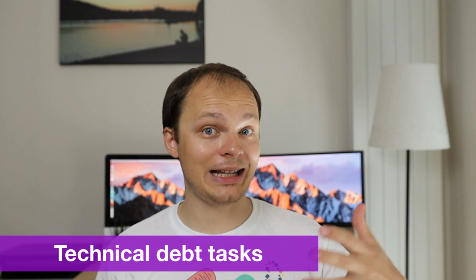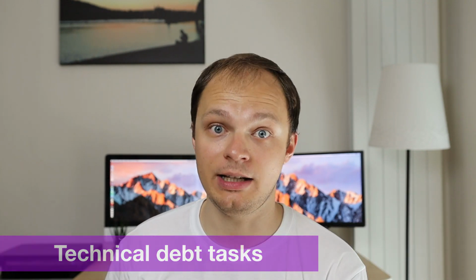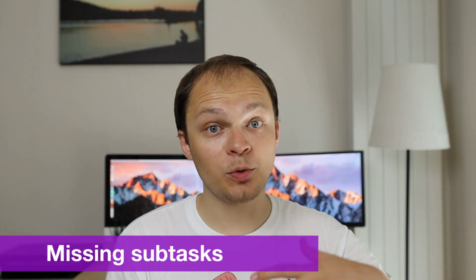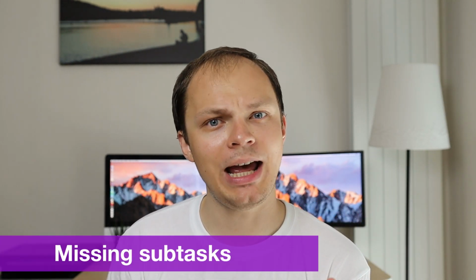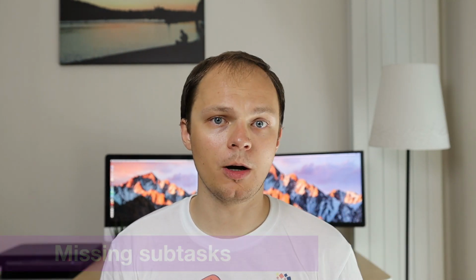We need to add tasks with the technical debt that was accumulated so that we don't forget about it. And we need to add subtasks that arose from our previous sprint, some knowledge we gained, some maybe lessons learned, where now we know that these subtasks will eventually happen due to the nature of the previous tasks. So let's get started with the refinement.